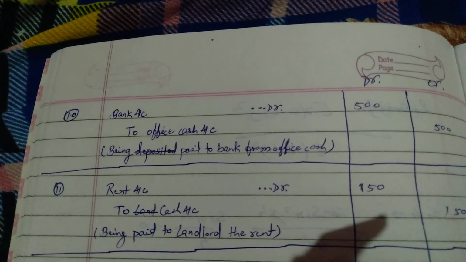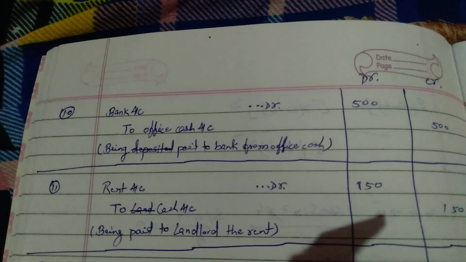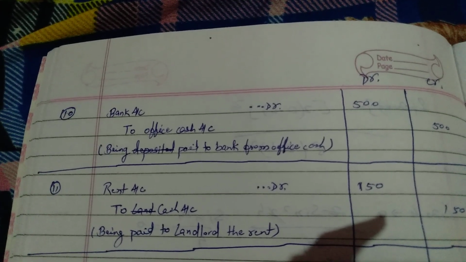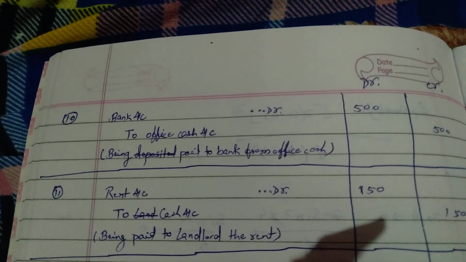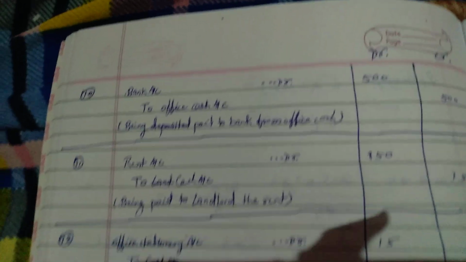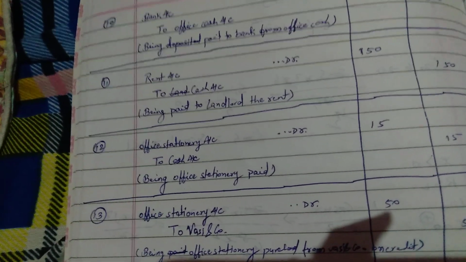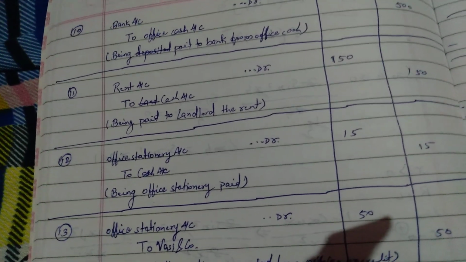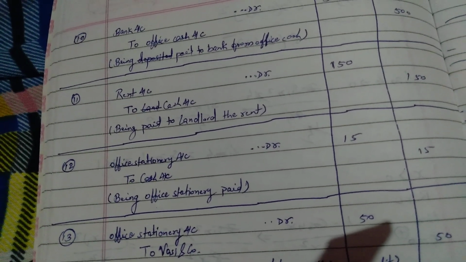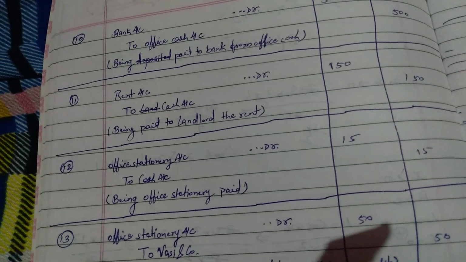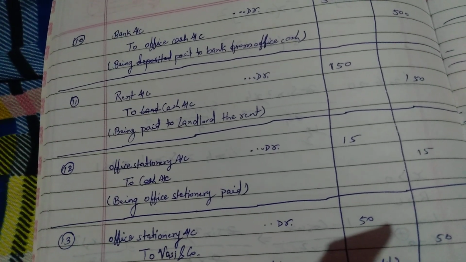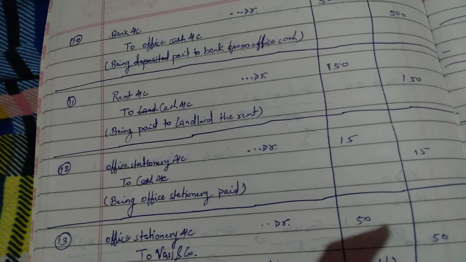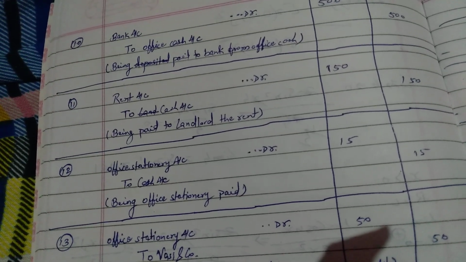Then again rent account debit to cash account. Rent is paid by cash. So rent is debit because rent is a nominal account, and cash is credit because cash is paid out.